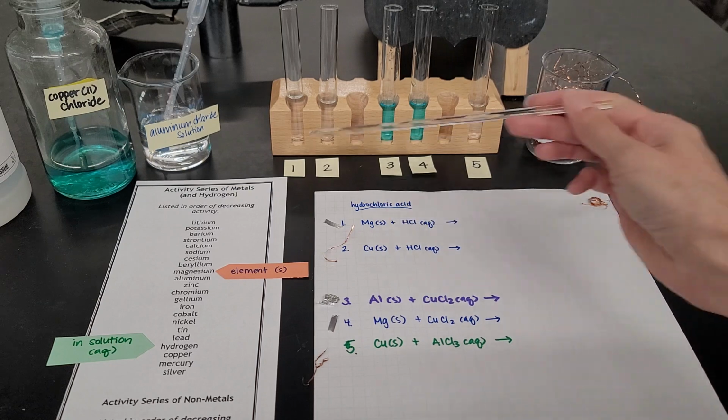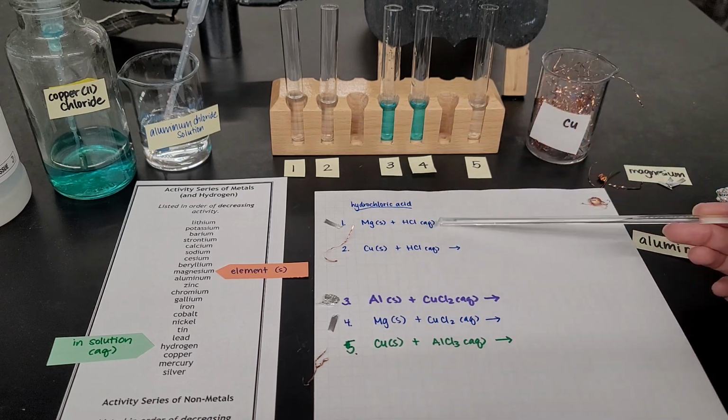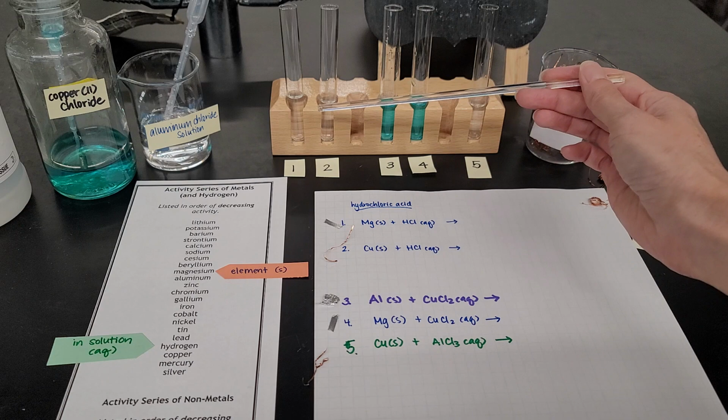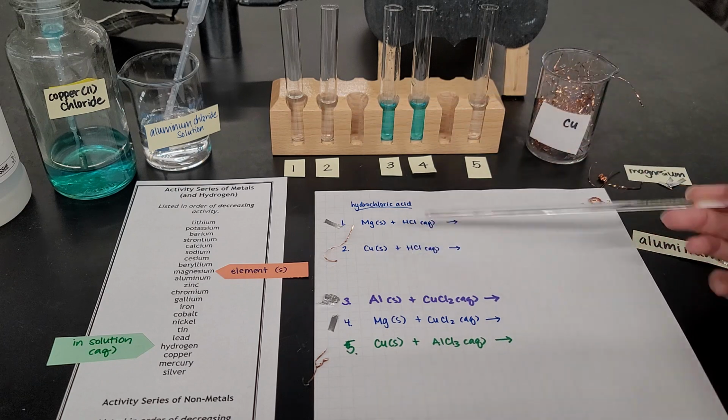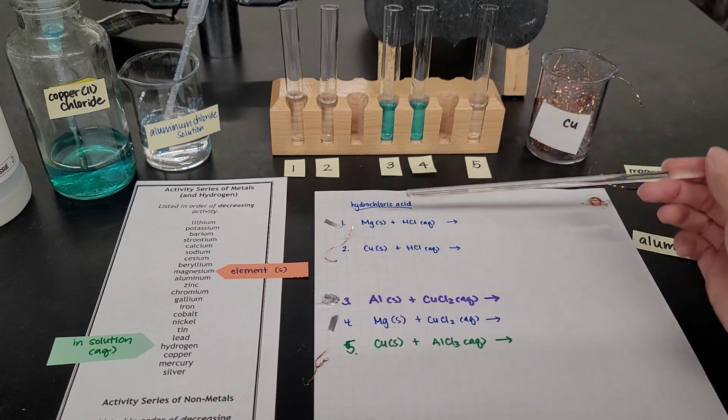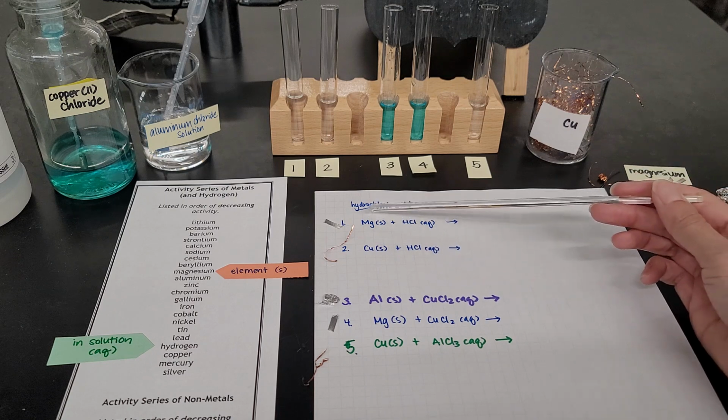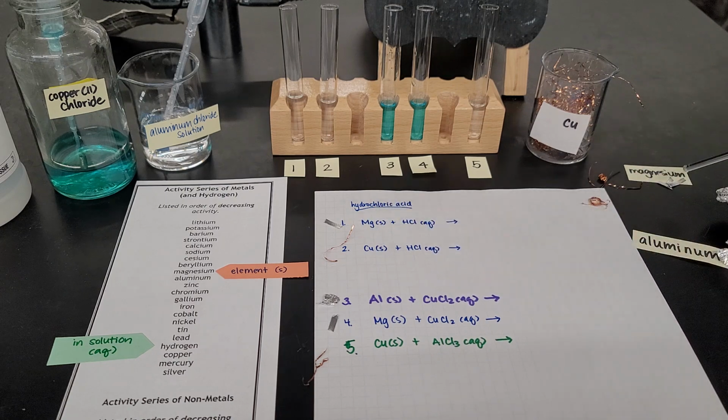So the first reaction, in test tube number 1, I have hydrochloric acid in solution already. In test tube number 2, I also have hydrochloric acid in solution already. I'm going to show you reaction number 1. I want to take solid magnesium, this magnesium right here, and put it into the test tube of number 1 and we should see what happens.